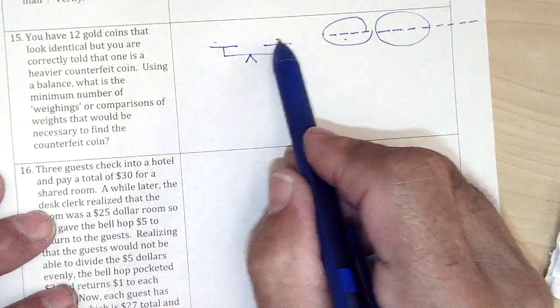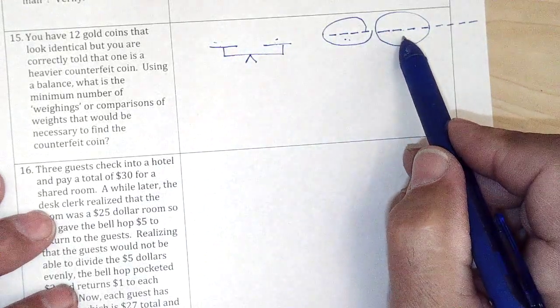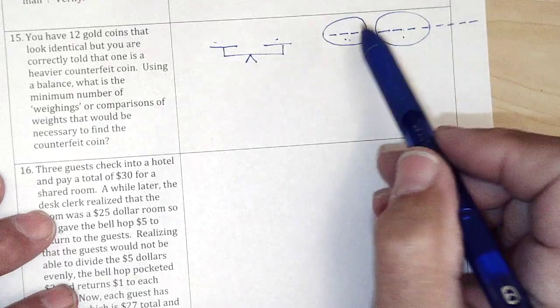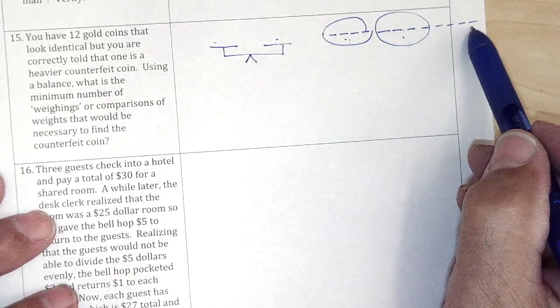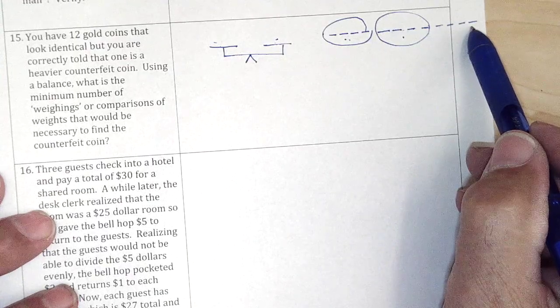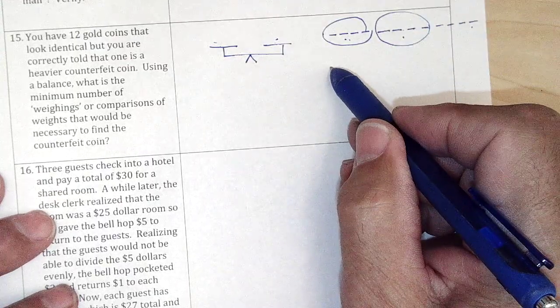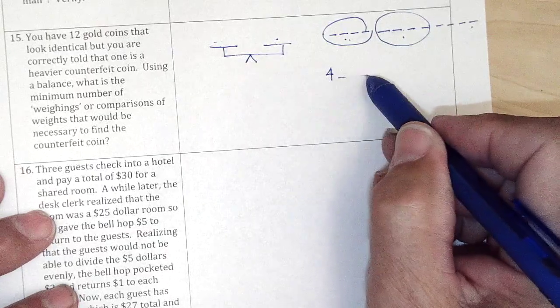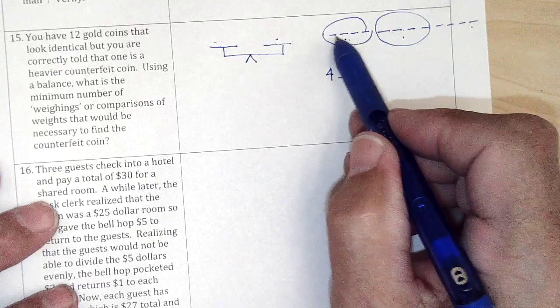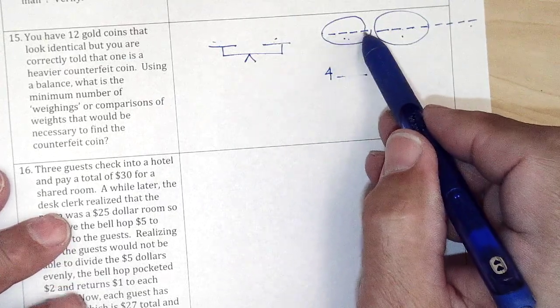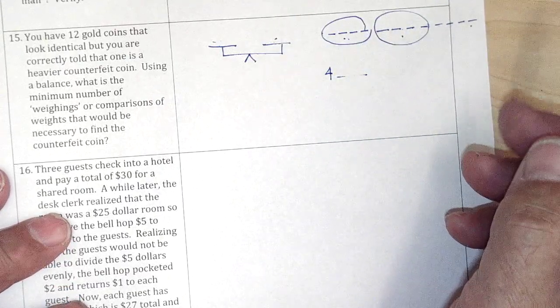So in the first weighing, you're going to find out that one of these groups of 4 has got the heavy one. So once you know which 4 has the heavy one, then you have to decide amongst the 4. So what do you do?